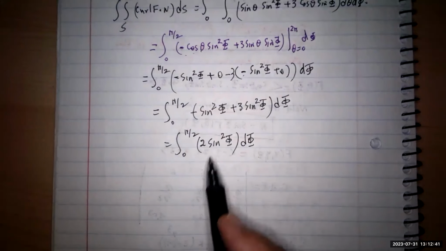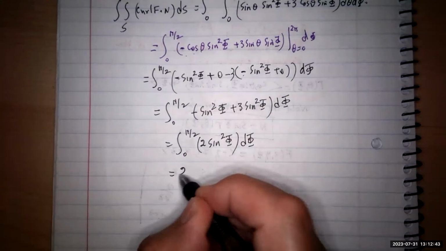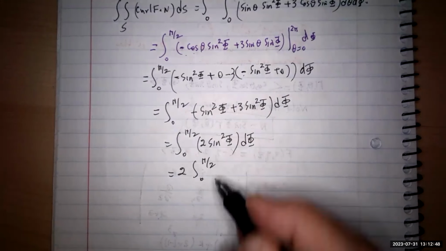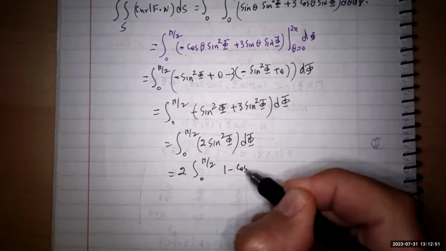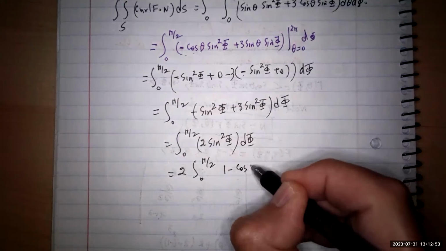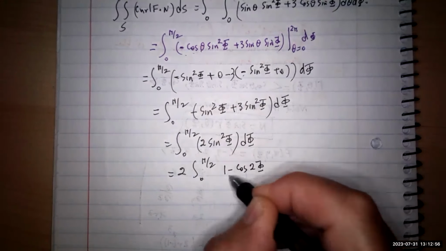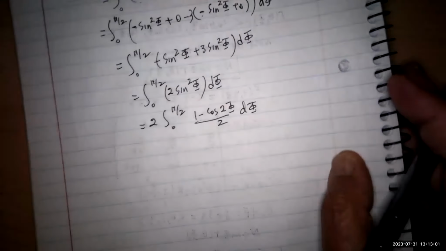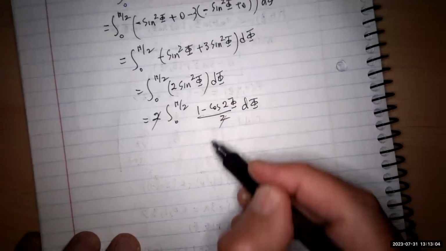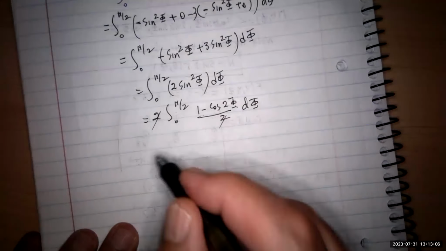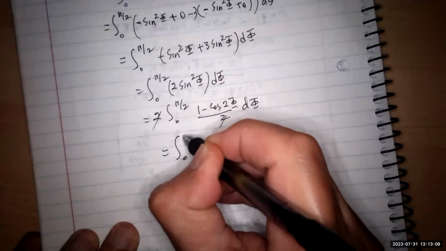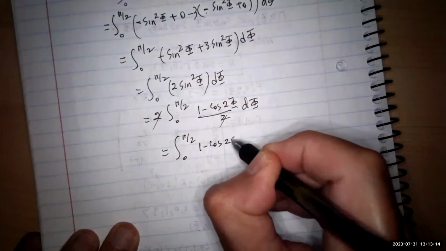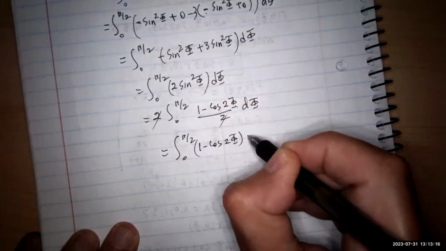You put it out, it's a double angle formula. So replace sine squared by (1 minus cosine of the double angle) over 2, and d phi. So the 2 and 2 would cancel out. I integrate the leftover, 0 to pi half of 1 minus cosine of 2 phi, d phi.